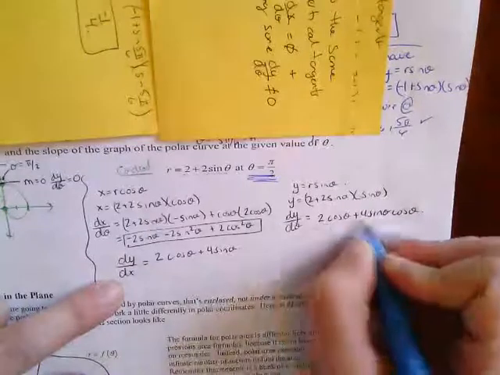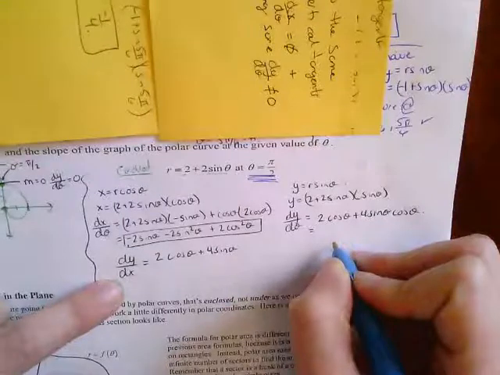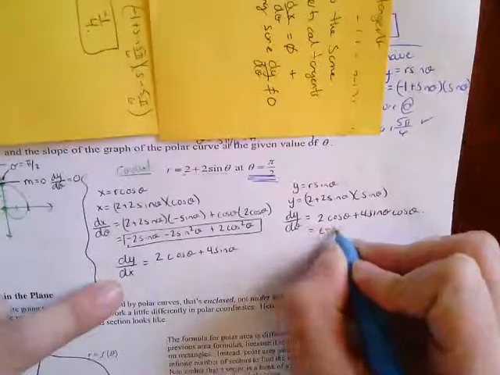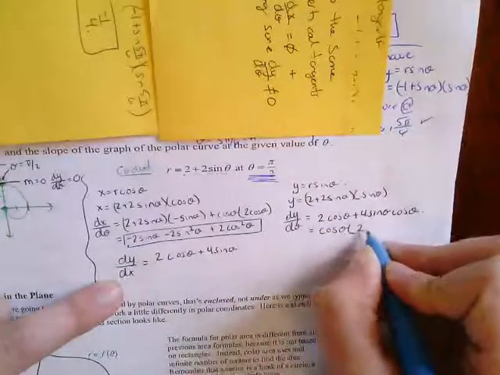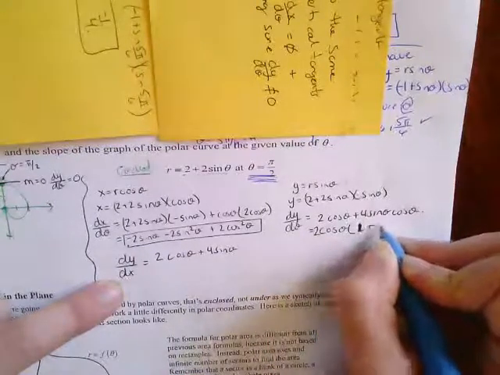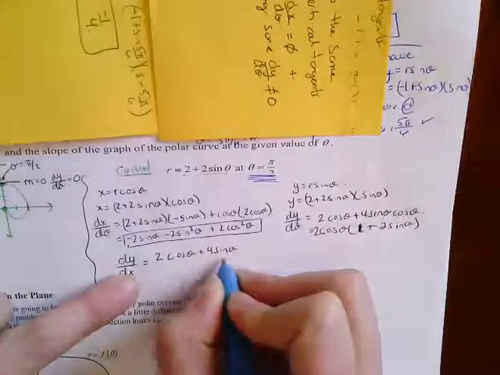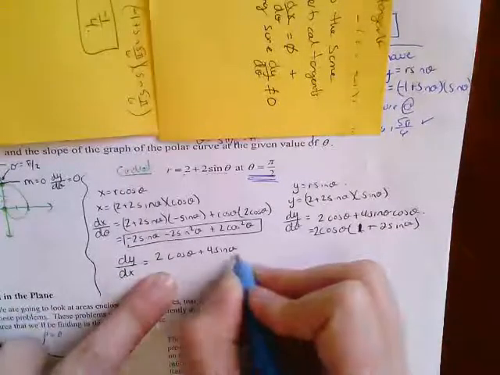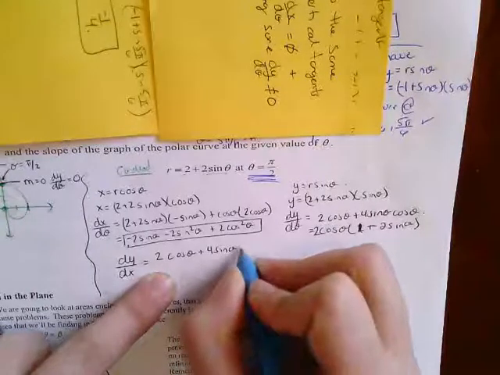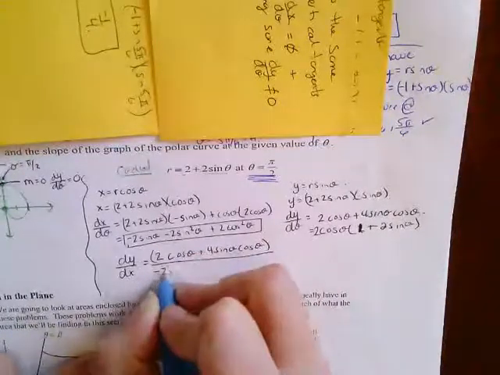I probably should have factored out a cosine here. Yeah, let's do that. It may help us, it may not, but let's just do it for the sake of staying consistent. So we take out a 2 cosine theta and we're left with 1 plus 2 sine theta. So let's see if it's going to help us. I'm going to leave it here, but I'm going to write in exactly what I had going right here. Sine theta, cosine theta, and all of that is over dx/d theta.